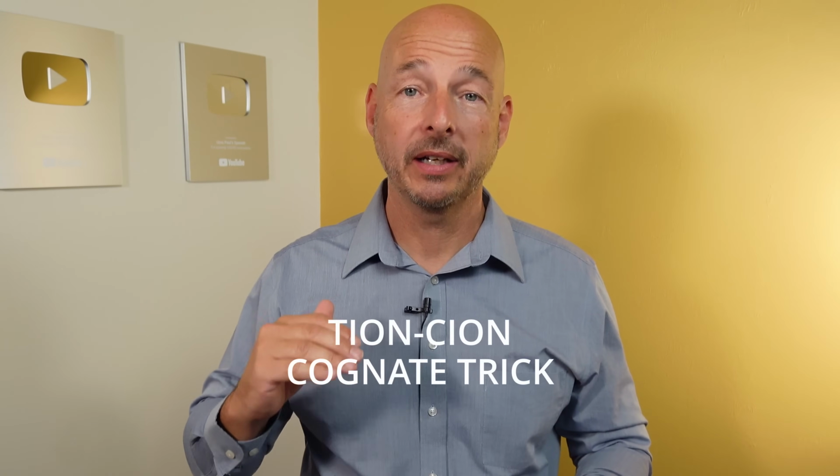And then, this is the cool part, you're going to be using that cognate trick to form complete sentences in Spanish, to translate them. Sentences that you may never have heard or seen before, but they're going to be correct. I know that may sound impossible, but it's not. It's all about learning language patterns and then repeating them. So let's get into our cognate trick. We're going to be calling this one the TION-CION cognate trick.